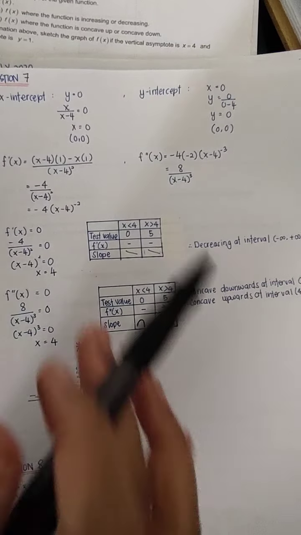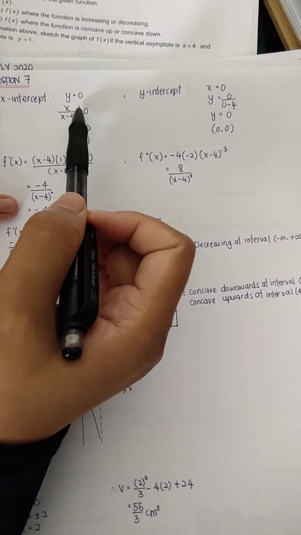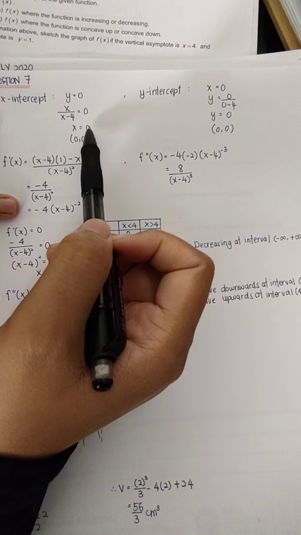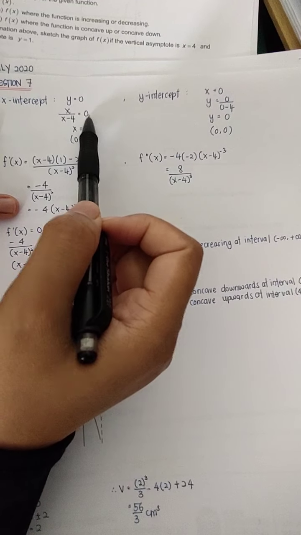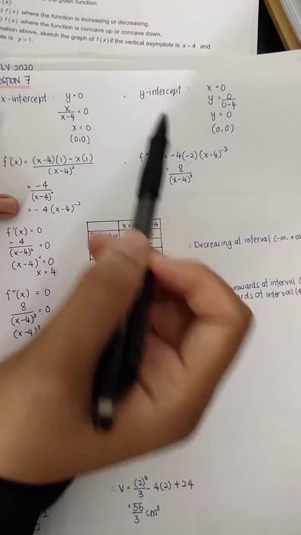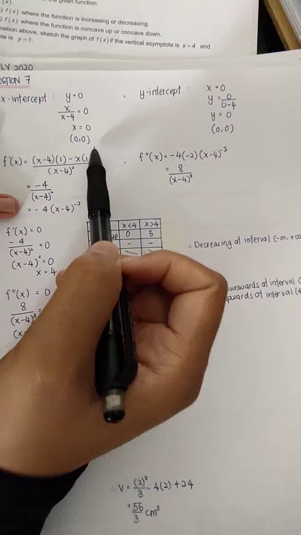So A, untuk x intercept kita tahu y equal to 0. So bila y equal to 0, so x over x minus 4 is equal to 0. So x equal to 0 lah. So awak bawa ni darab naik atas, dari kosong lah. So terus x equal to 0. So x equal to 0, y equal to 0. So coordinates dia adalah (0, 0).